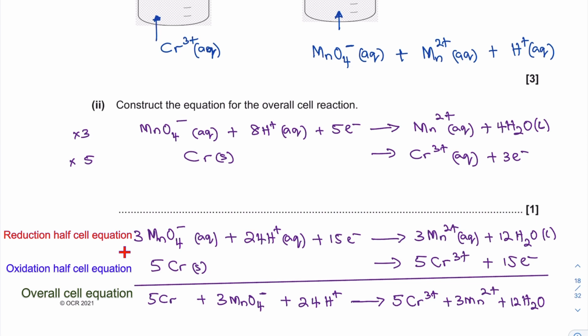Then we write the rest down here. So that's 12 water, 3 manganese 2+, 5 chromium 3+, 24 H+ aqueous, 3 manganate ions, and 5 chromium. Now we can write that here. Finally, this is the final answer.